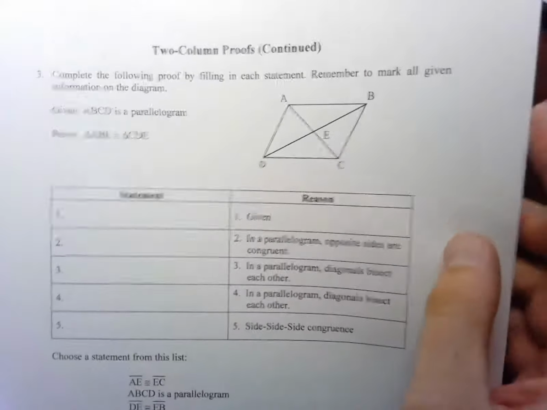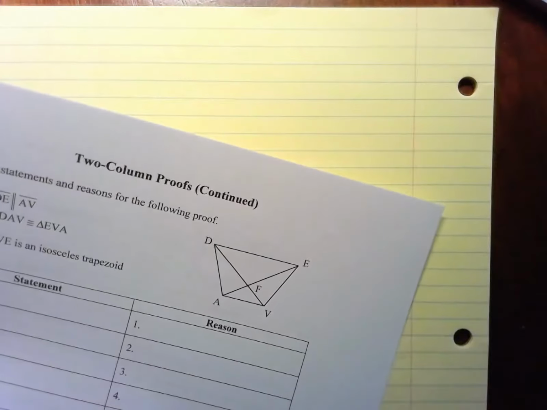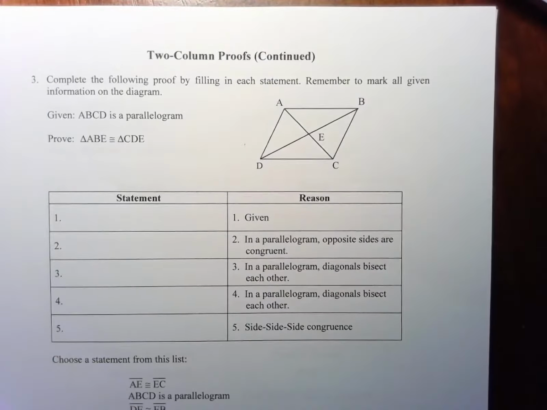I want to look at one more. Actually, we're going to do a couple more. These are just so good. They're just so good.